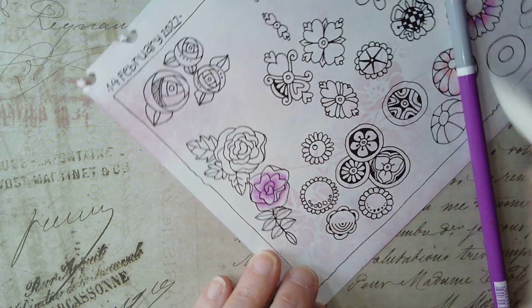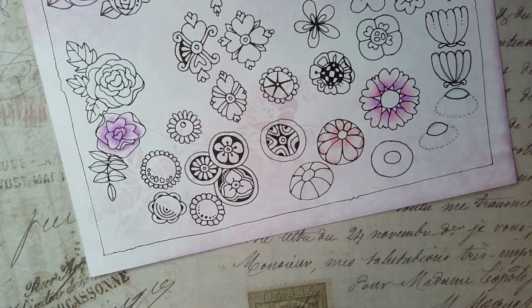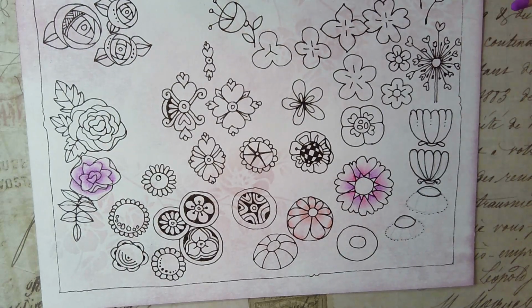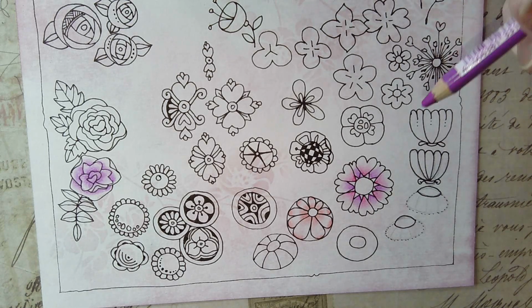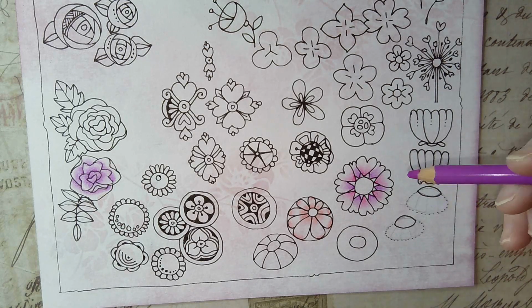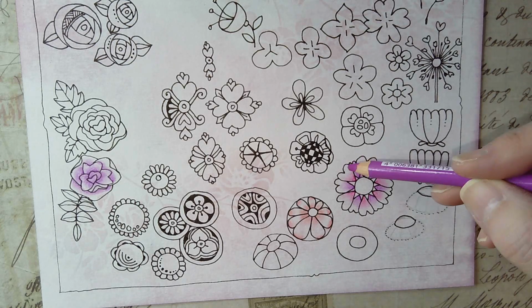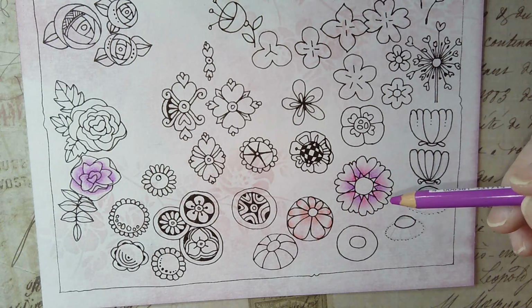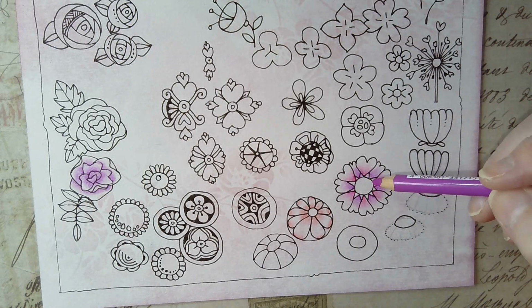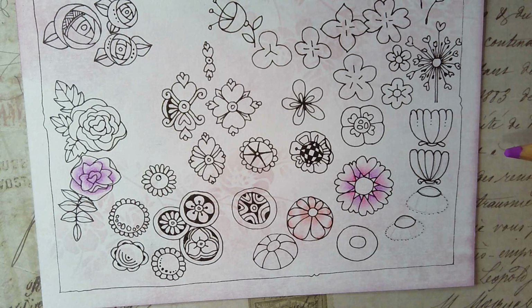There are two ways of adding shadow, really. One way is to consider the light source, and I always think of a light source as being up to the top right. But I'm looking at this, so which parts will be close to me, which parts will be further away? The parts that are closer to me will be lighter in colour. So if the outside parts of the petals are closer to me, I want them lighter, and the ones that are closer to the centre are further away, so I want them darker. So that's one way of working it.